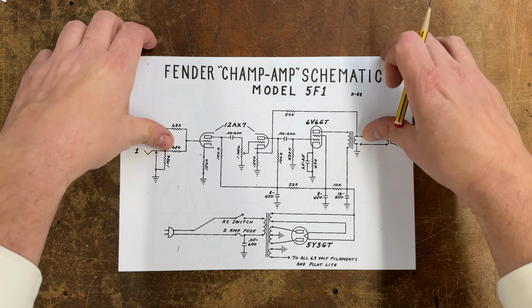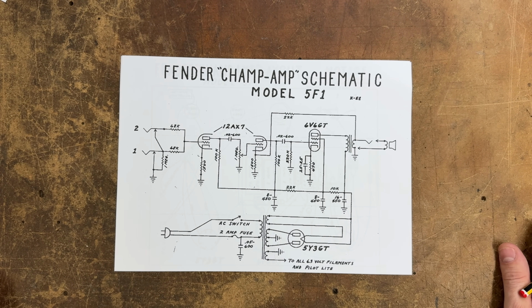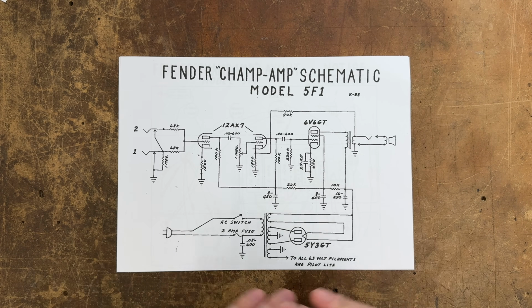So we'll take the 5F1 for example, because I've now reached the point in my build queue where I've got to build one for a customer. I haven't built a 5F1 for a while, and every time I revisit a circuit, I like to just go through it and check things out and see if there's any improvements I can make in terms of tone, reliability, grounding, anything that we can do to improve the amplifier in any way, shape or form.